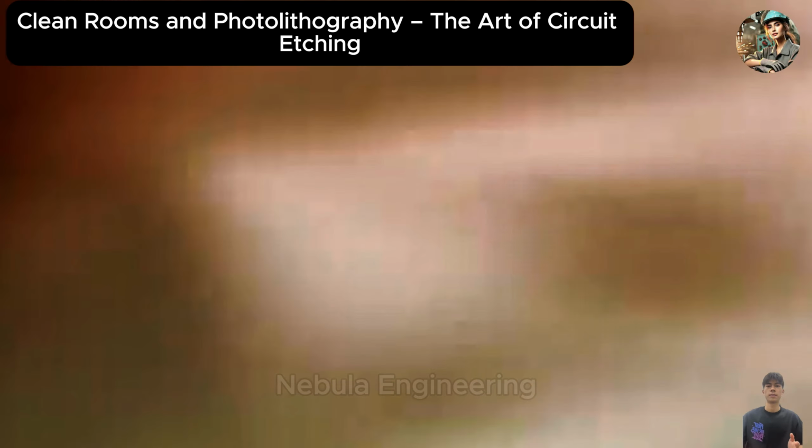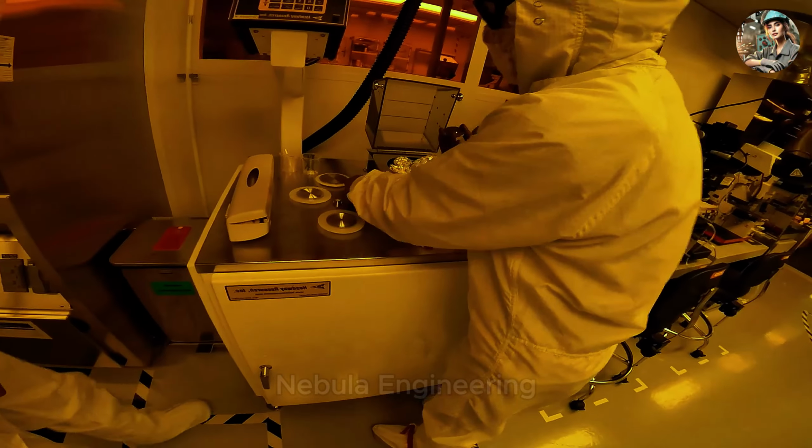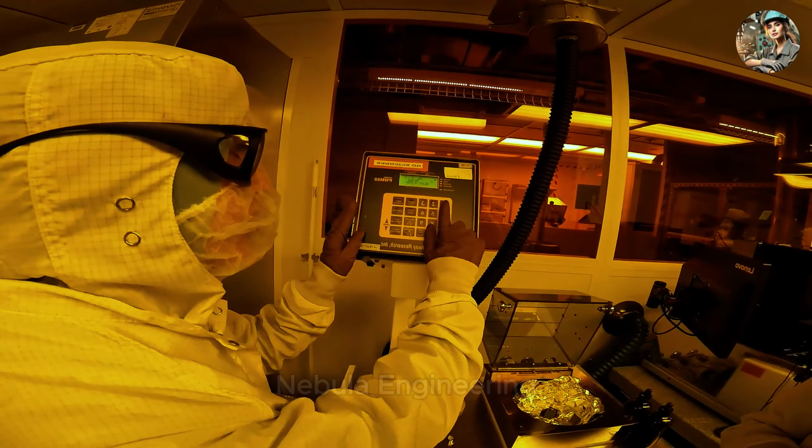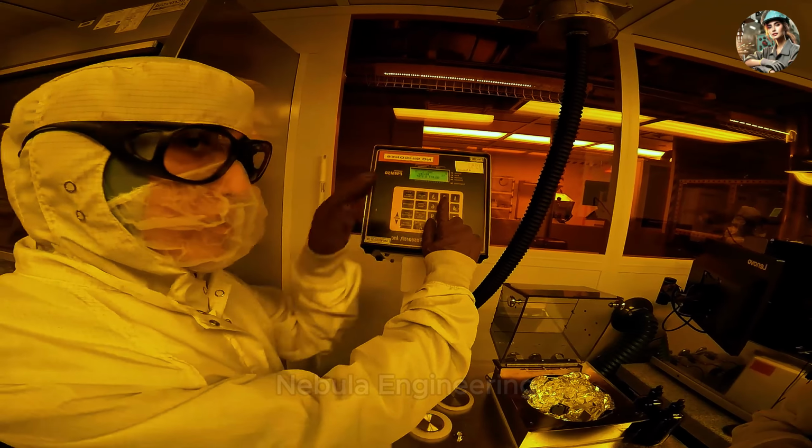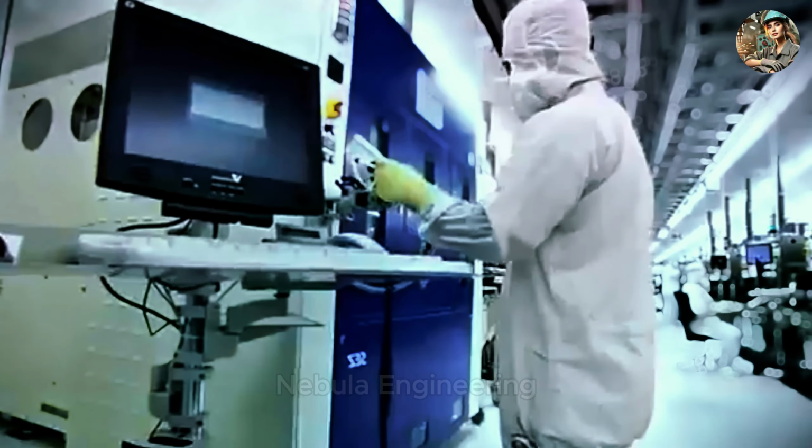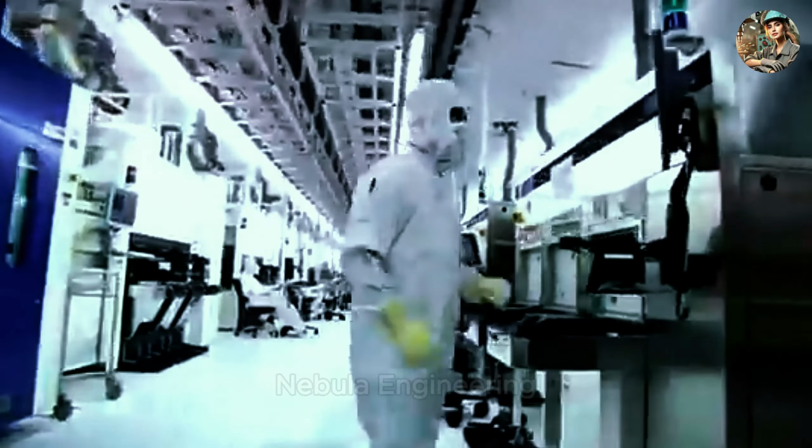Once the wafers are prepared, they are transferred to clean rooms, where the environment is meticulously controlled to prevent dust or contaminants from interfering with the wafer surfaces. These clean rooms maintain an environment thousands of times cleaner than ordinary laboratory air. Staff members wear specialized protective clothing to ensure a pristine environment is maintained.